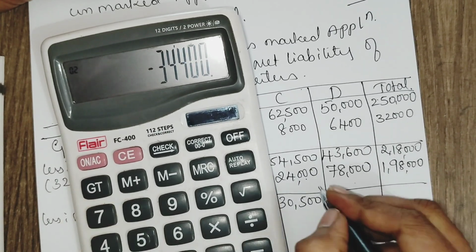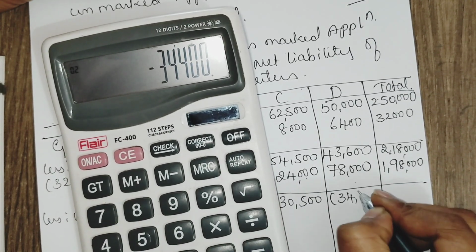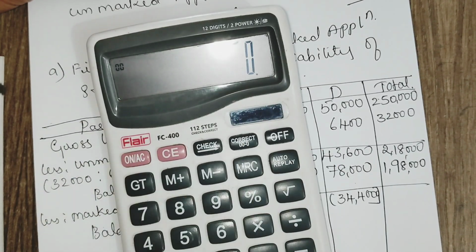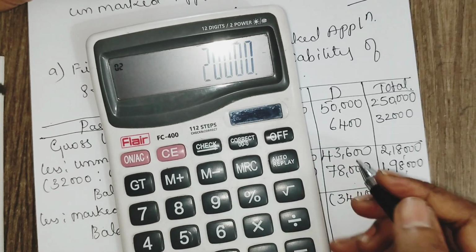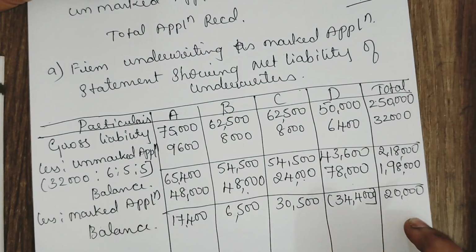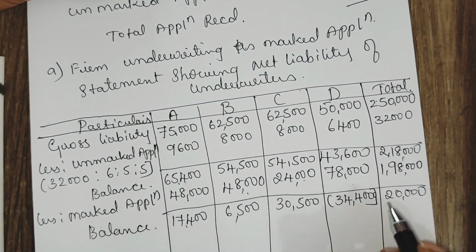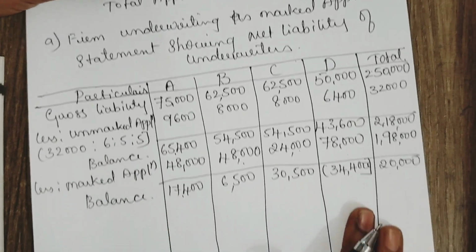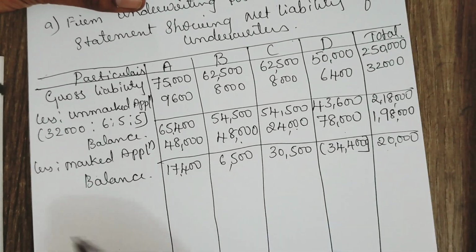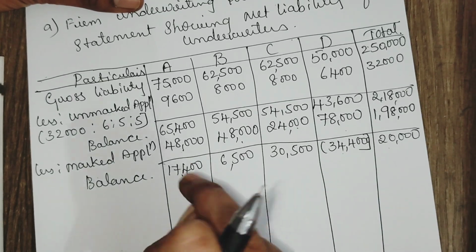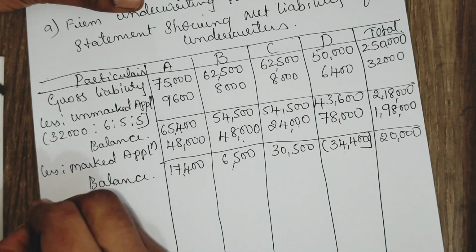Here we have a surplus of 34,400. From 2,18,000 minus 1,98,000, that will be 20,000. If you add vertically and horizontally, your answer should come the same once you deduct the marked application. Now this surplus of D we are going to distribute to A, B and C.